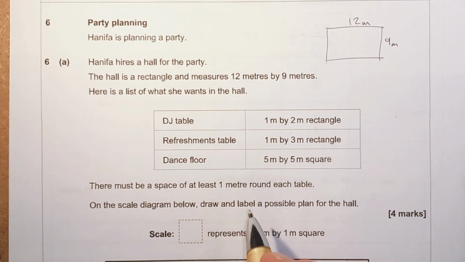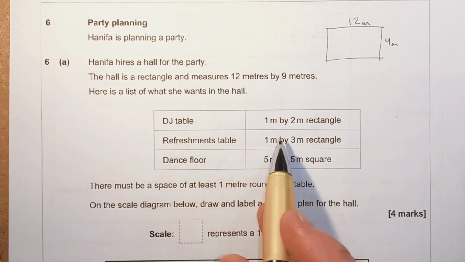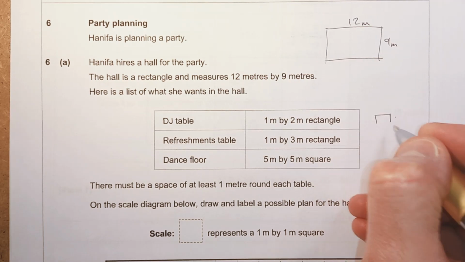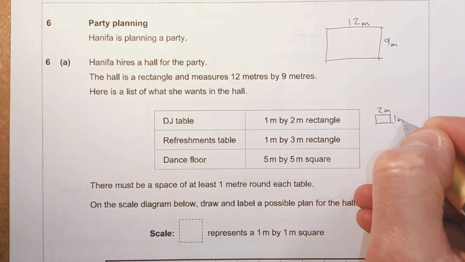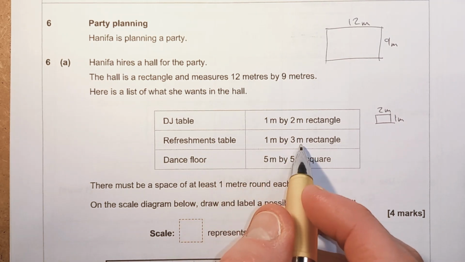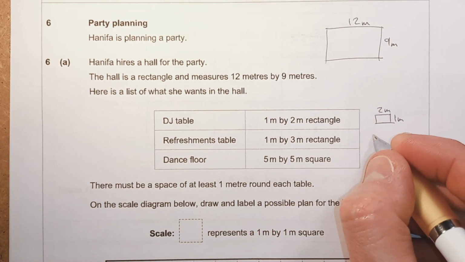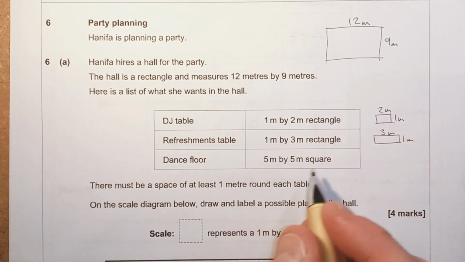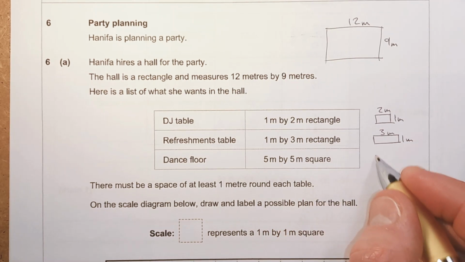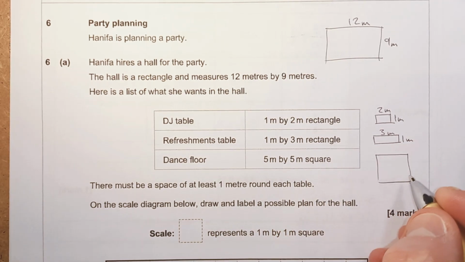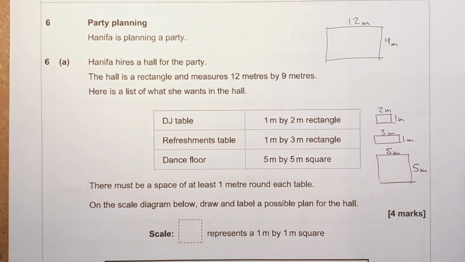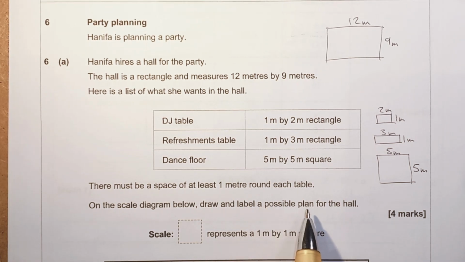Okay. Here's a list of what she wants in the hall. We've got a DJ table, 1 metre by 2 metre rectangle. So again, I'm just going to draw a quick sketch of that, 2 metres by 1 metre. A refreshments table, 1 metre by 3 metre rectangle. So that's going to be 3 metres there, 1 metre that way. And a dance floor, which is 5 metres by 5 metres squared. So this one's a square. And I'm not trying to do these to scale, just so I can picture what these are going to look like. There must be a space of at least 1 metre round each table.